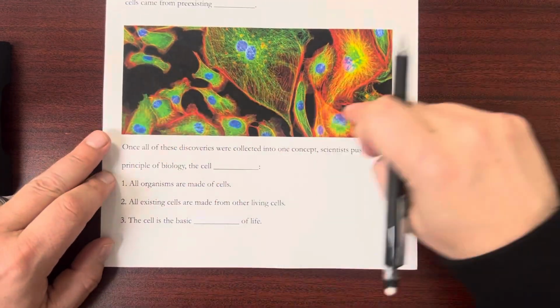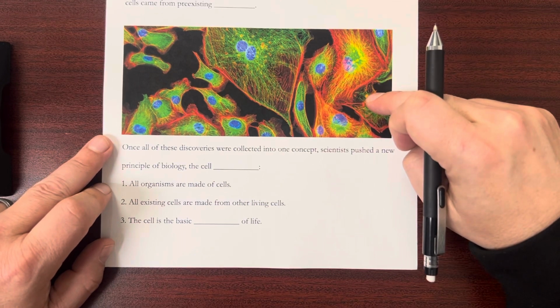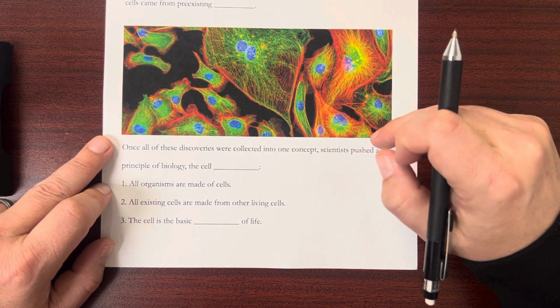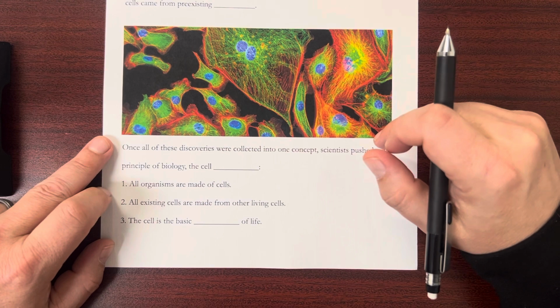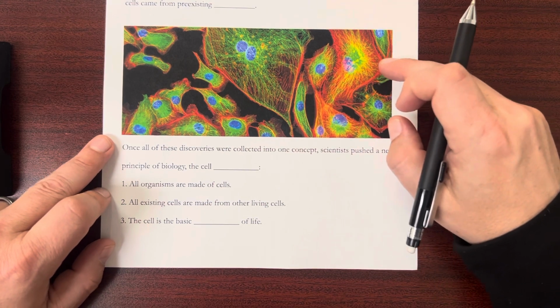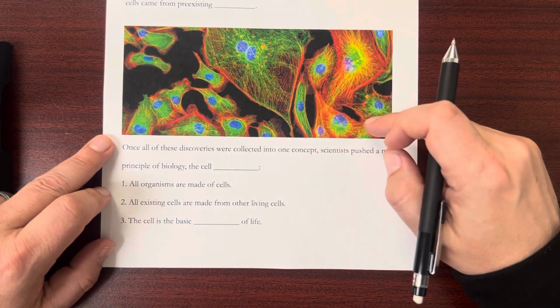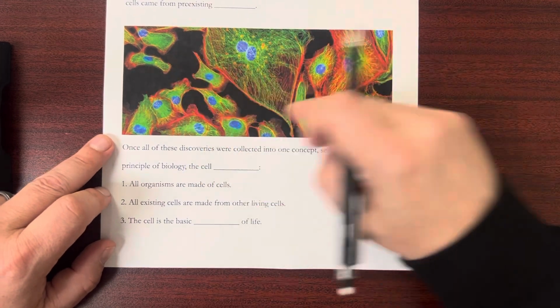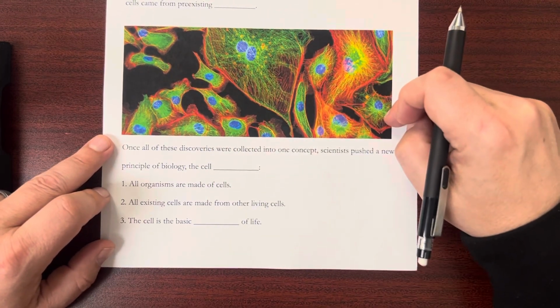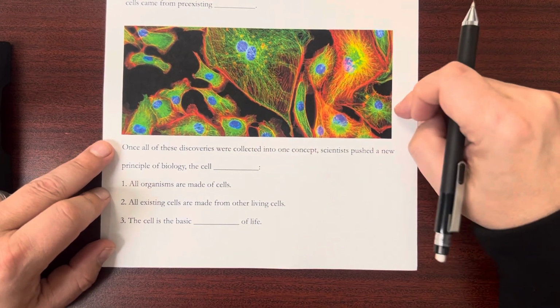Now, this is a modern image of cells, and you can see that they have different colors. These are all microbiology techniques that can be used today to view cells in greater detail. So this is an actual image from professional microscopes.